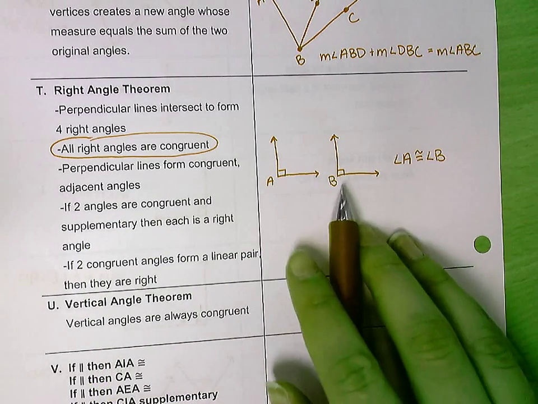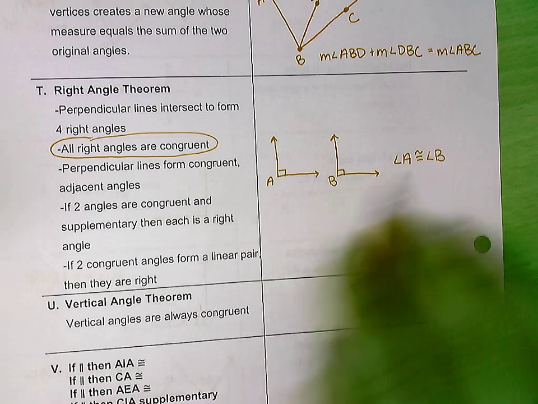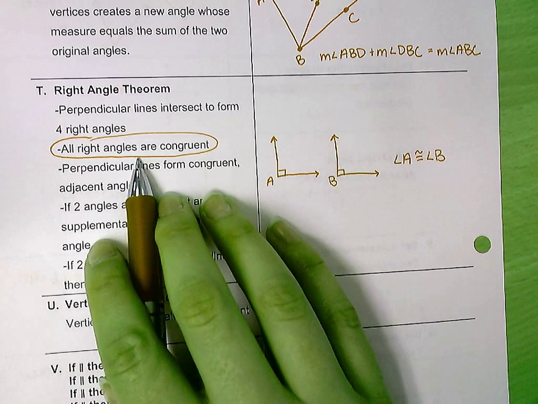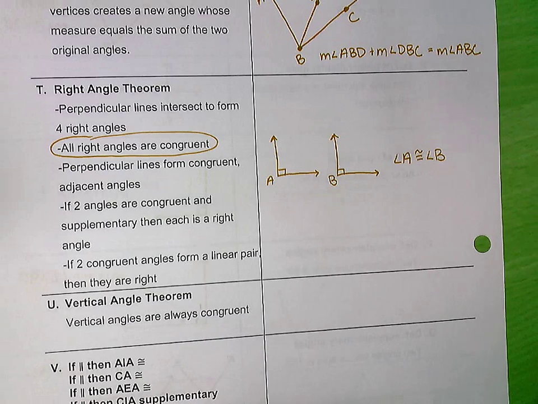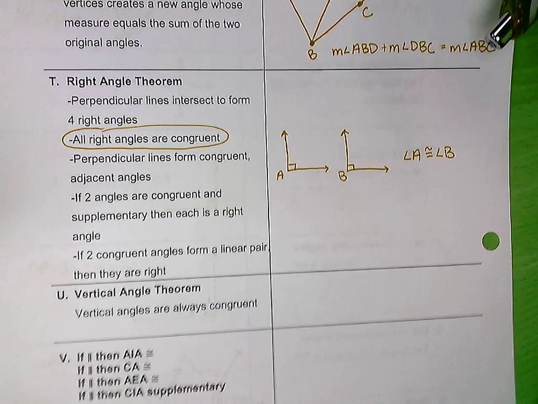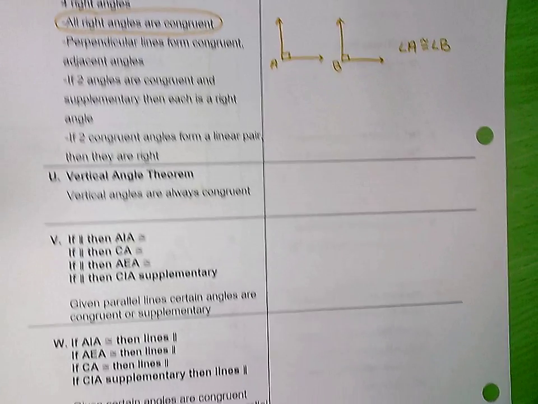So if A is right and B is right, they are congruent because all right angles are congruent. Does that make sense? That's the part that you guys are going to use most often.